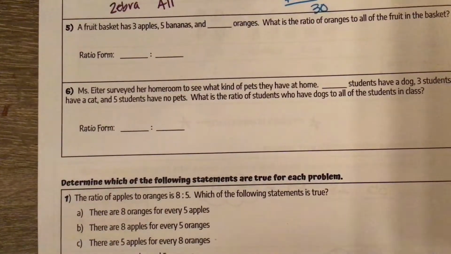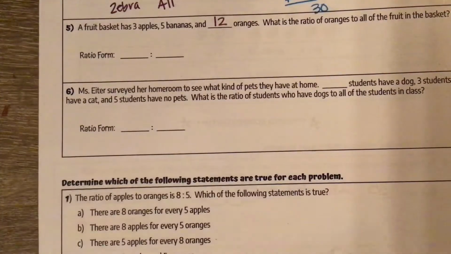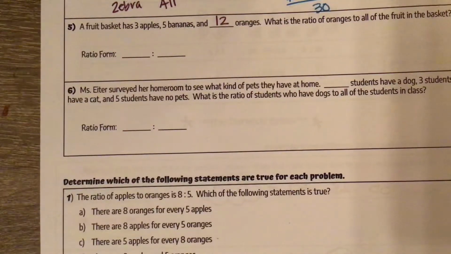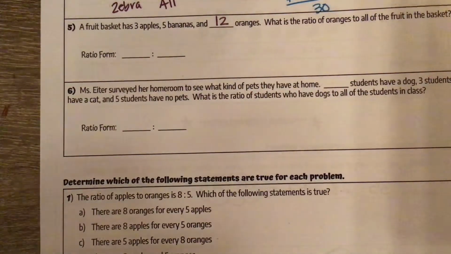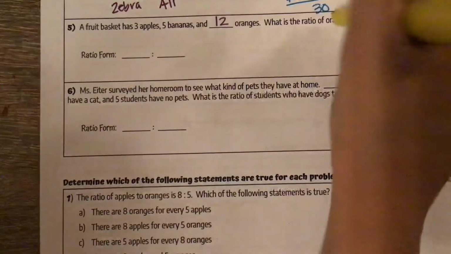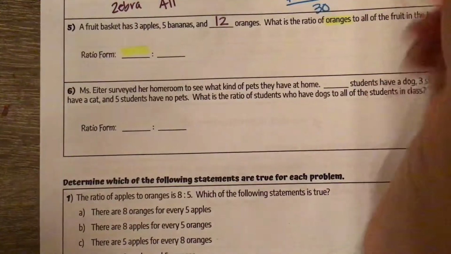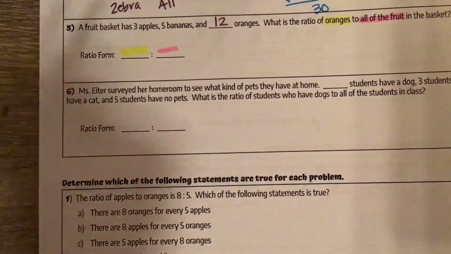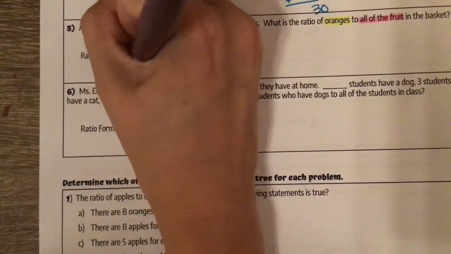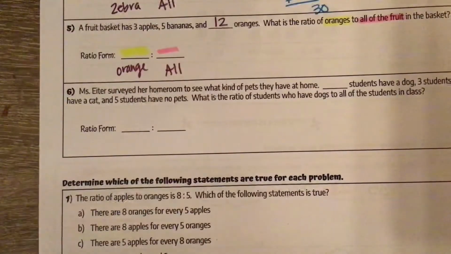Number 5, a fruit basket has 3 apples, 5 bananas, and 12 oranges. What is the ratio of oranges to all of the fruit in the basket? So we are comparing oranges first to all of the fruit. So again, it's a part-to-whole ratio. So we're talking about oranges to all. The number that represents oranges is 12.